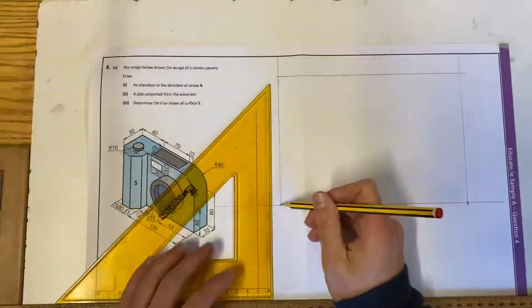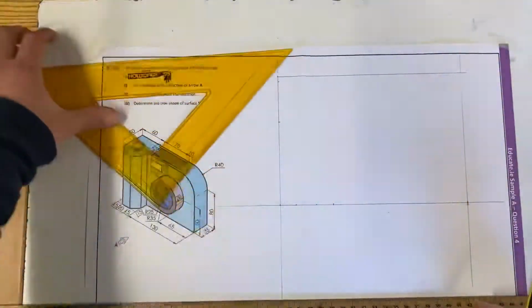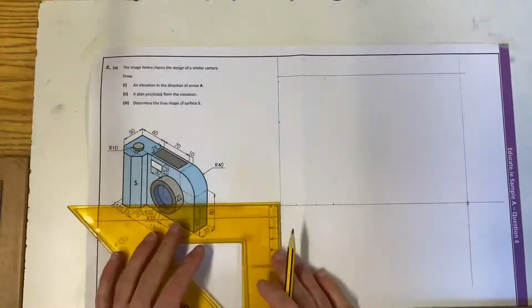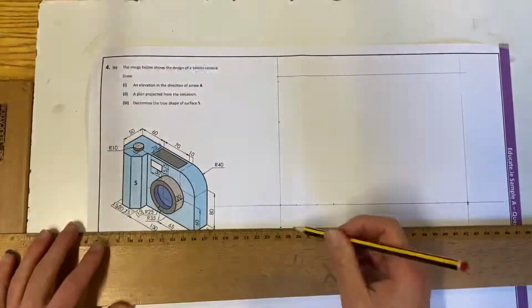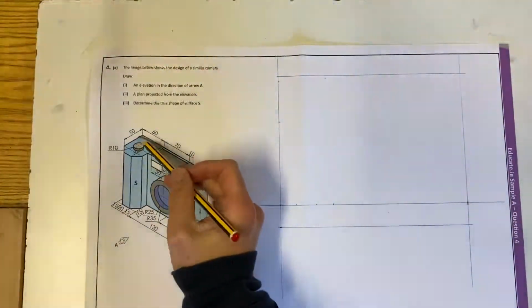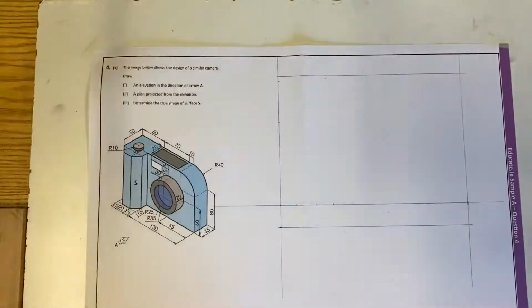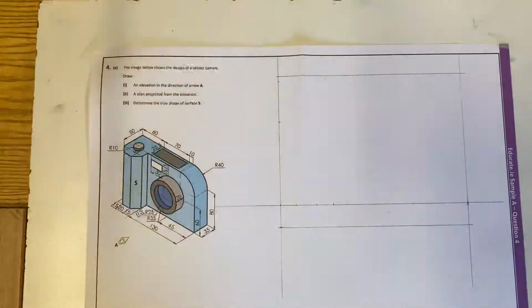And then we know that our widths are never going to change, so I can take those there. Maybe put about 15, 20mm gap in between the two views. And for my plan, I'm looking at my depth going this way. So I can see that it's 50 out to that point there.